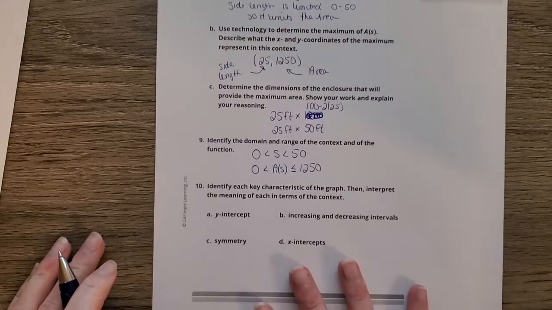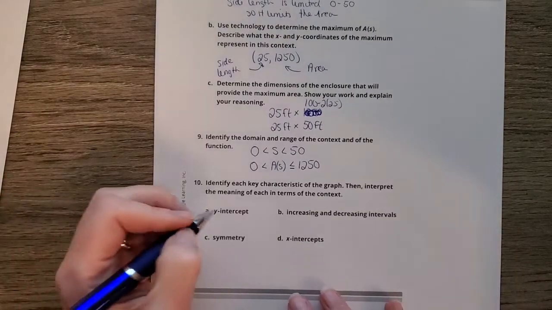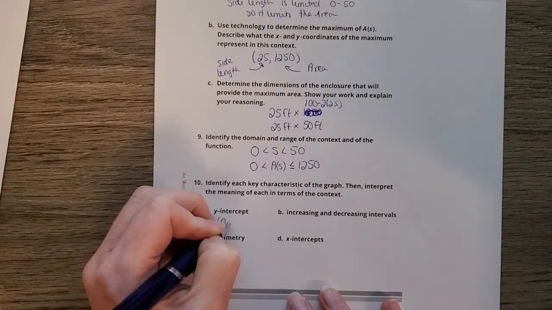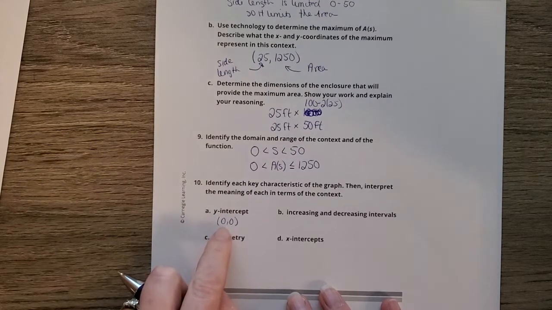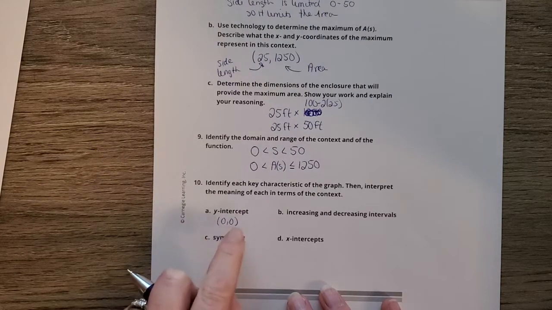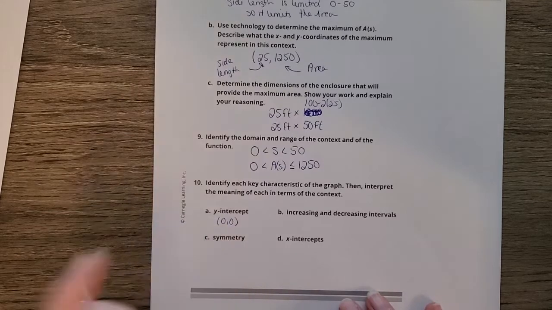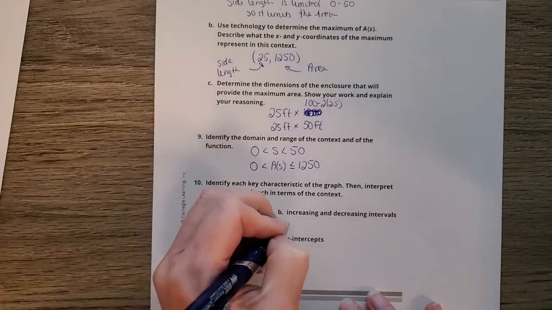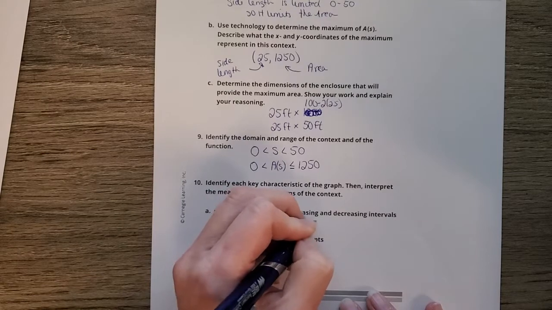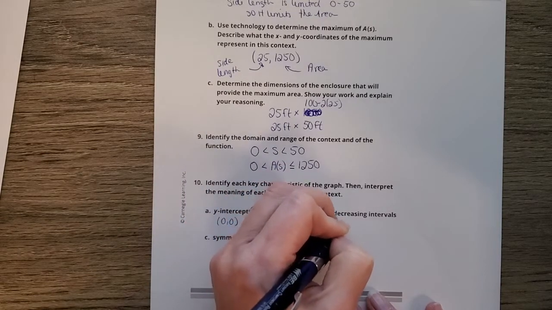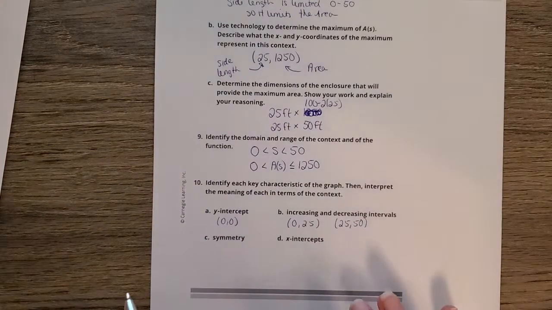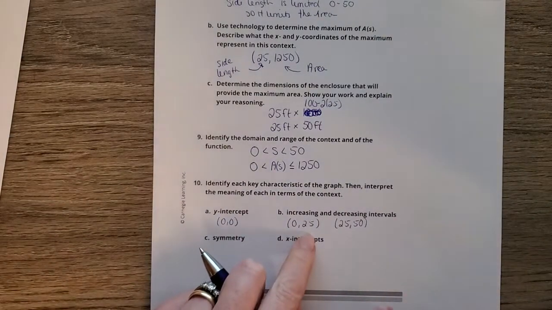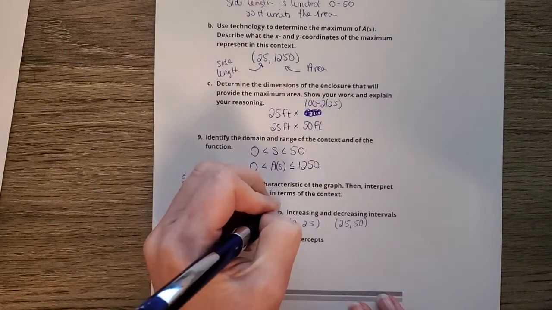And then it says identify these characteristics. The y-intercept was at 0, 0. And what did that tell us? That told us that if we were at 0 for a side length, the area would also be 0. It's not actually possible. It's increasing from 0 to 25 and decreasing from 25 to 50. This is just a way to write the notation. So it increases from 0 to 25, decreases from 25 to 50.